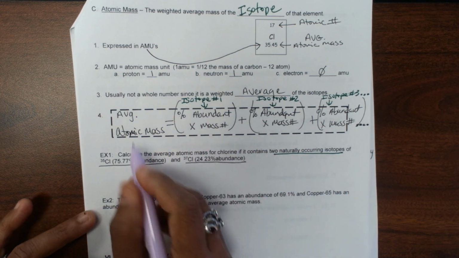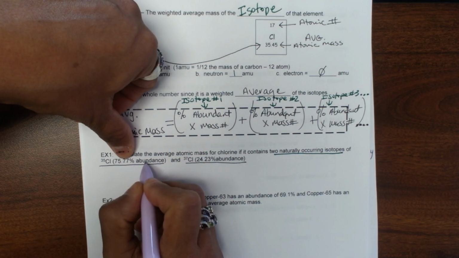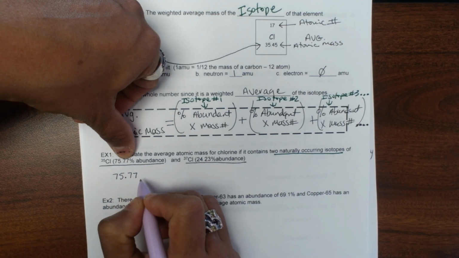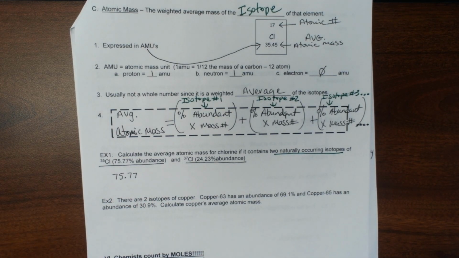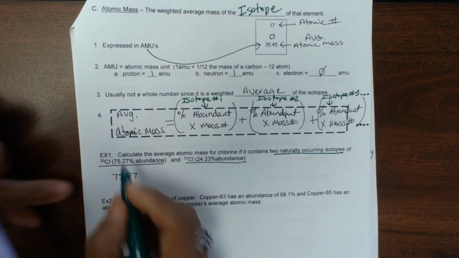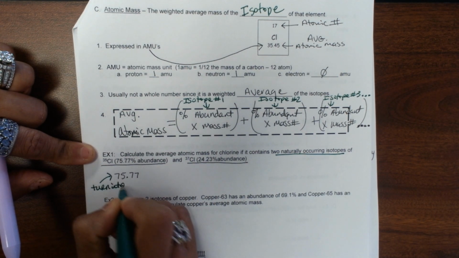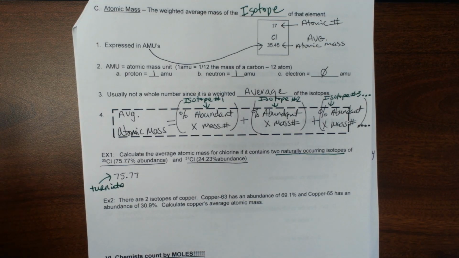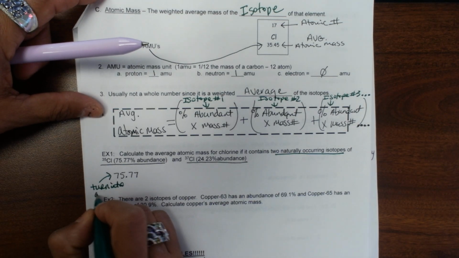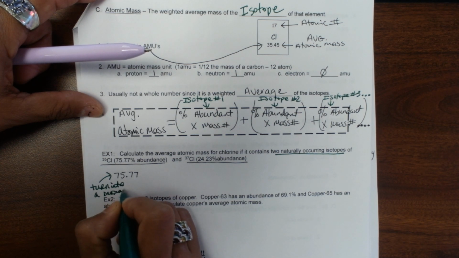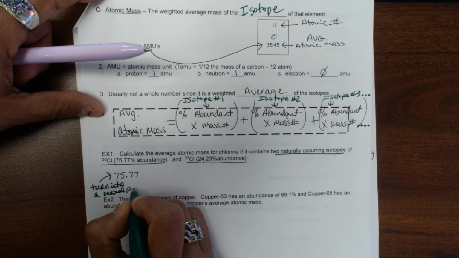Percent abundance, which is, here it is, 75.77. Now, can you multiply a percent sign? No, you have to turn it into a decimal point. I'm writing these extra notes for when you're not in class with me: turn into a decimal point. I know I misspelled it.